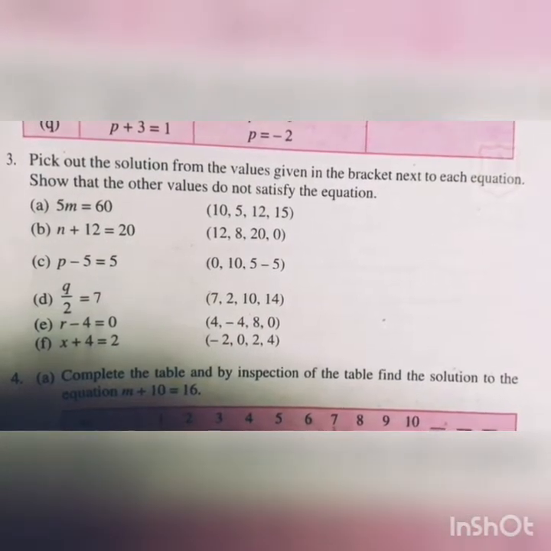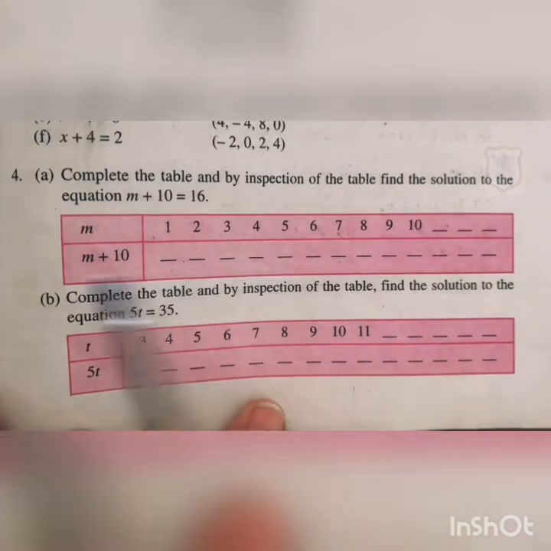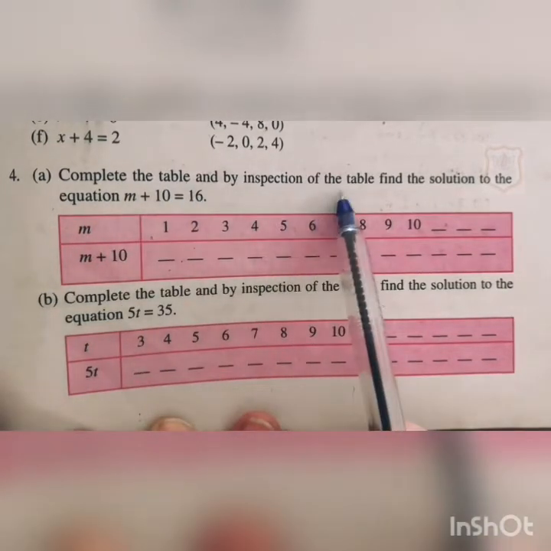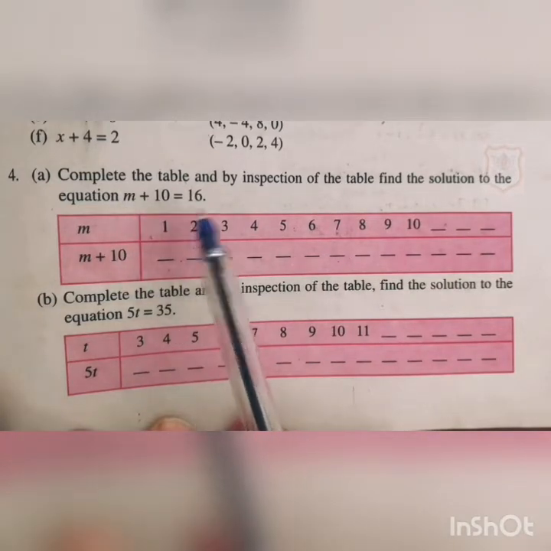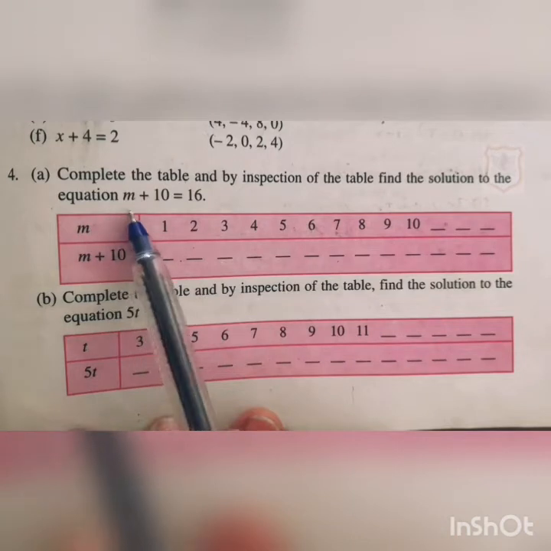Now we move on to question number 4. Complete the table and by inspection of the table find the solution to the equation m plus 10 is equal to 16. Now here this equation is given, that is m plus 10 is equal to 16 and the value of m is given.